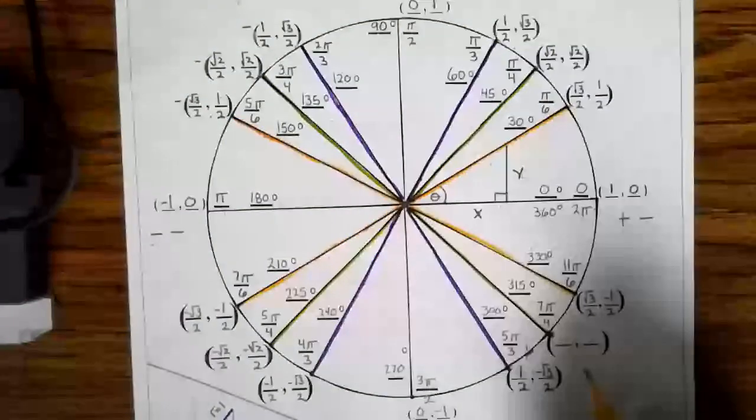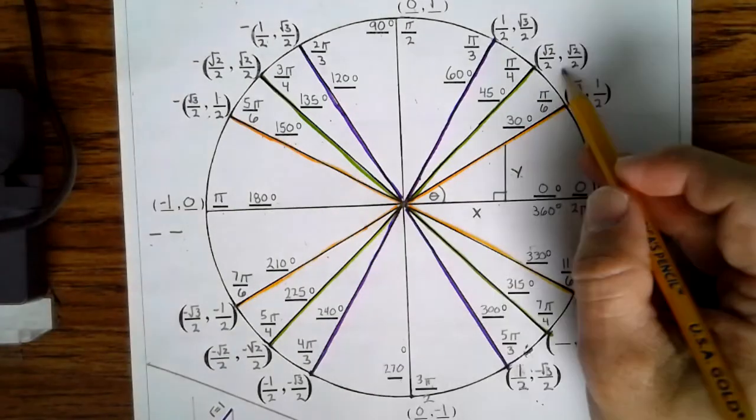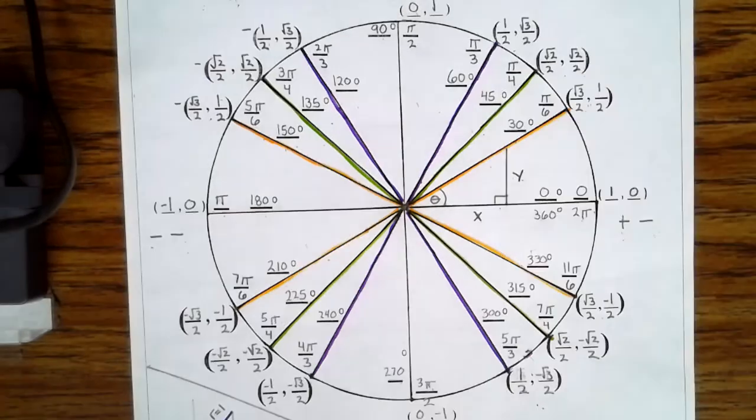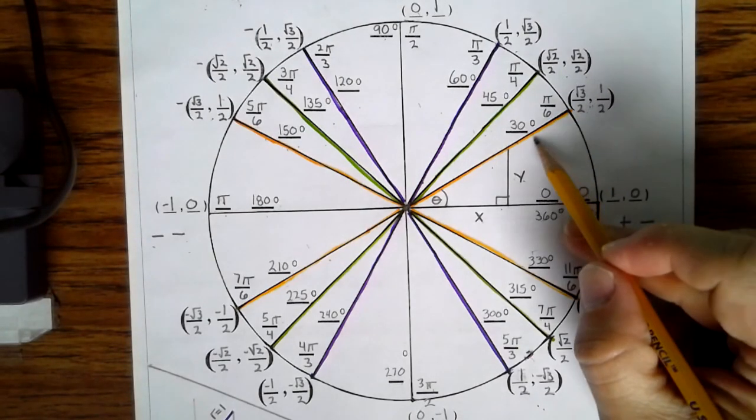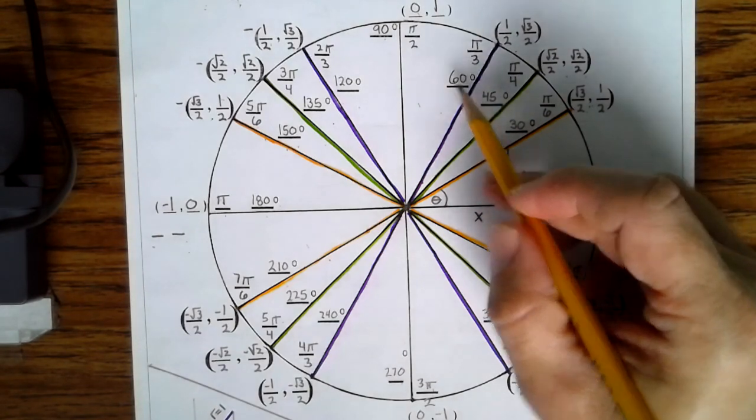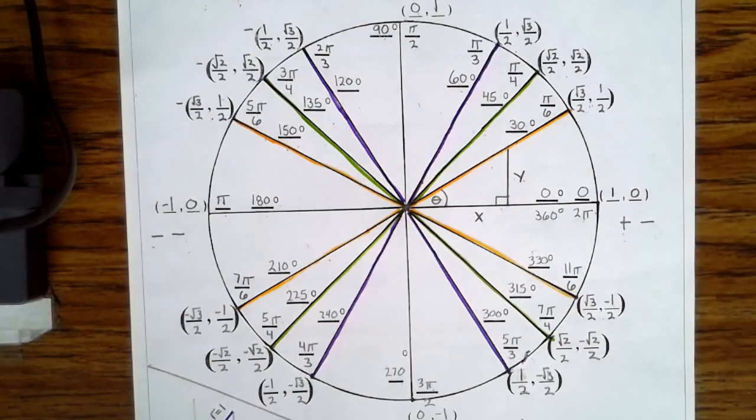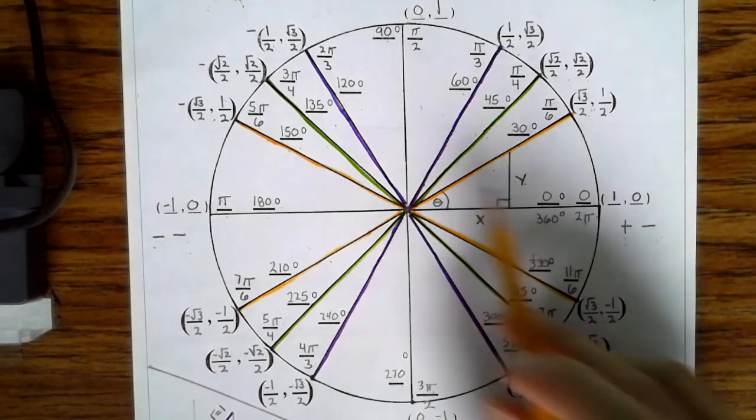So again, the emphasis is once you know quadrant 1, you know all the points in the unit circle. Because all you have to understand is the same points except they follow the positive, positive in quadrant 1, negative, positive in quadrant 2, negative, negative in quadrant 3, and positive, negative in quadrant 4. Okay, so there is your unit circle. Go ahead and finish that up.